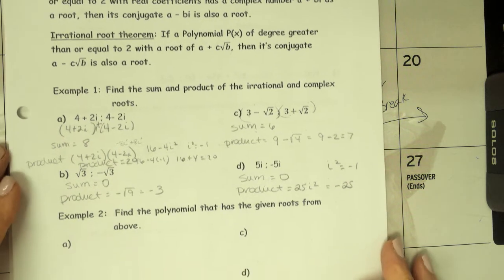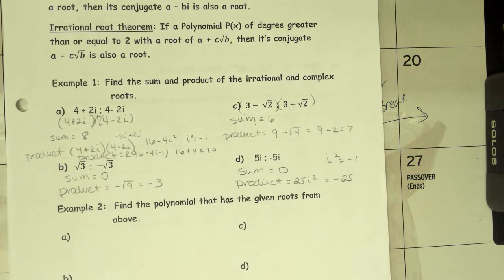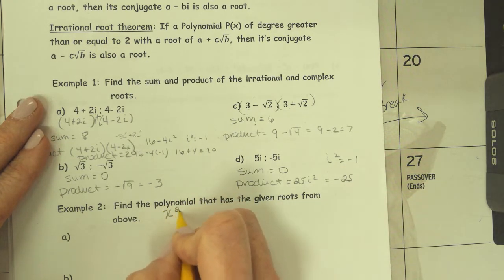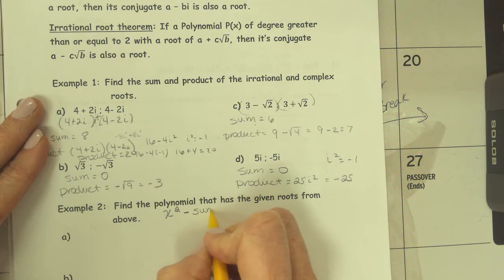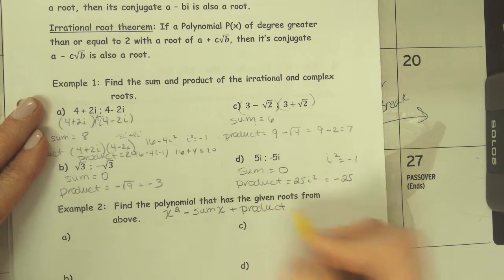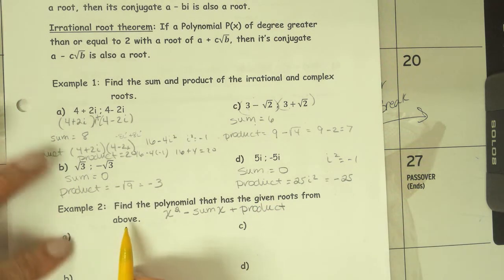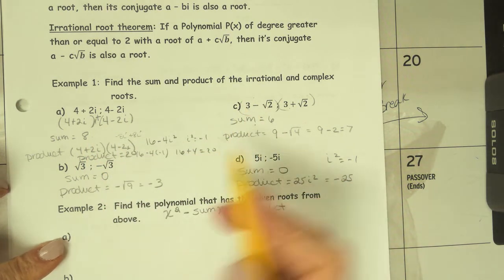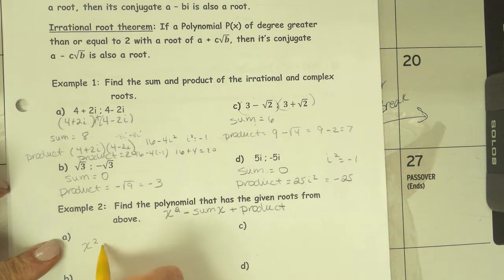So there's a formula: if you know two roots of a quadratic, the two solutions, the two x-intercepts, you can write the quadratic given those two roots if you know the sum and the product. And the equation will be x squared minus whatever the sum is times x plus whatever the product is. So on 2a, the sum is 8 and the product is 20, so I can write the equation x squared minus 8x plus 20.